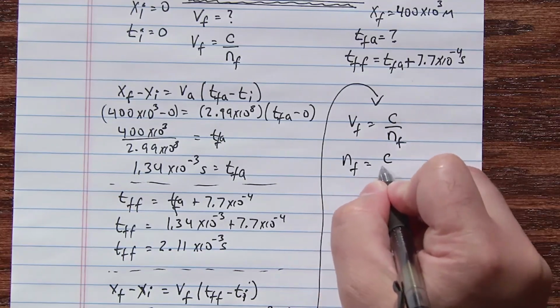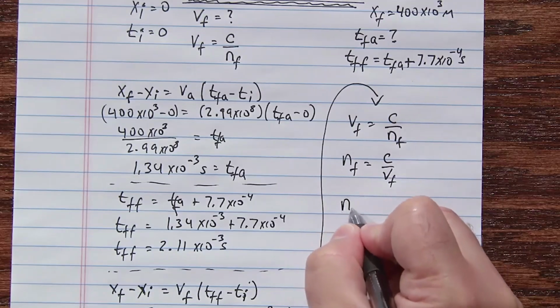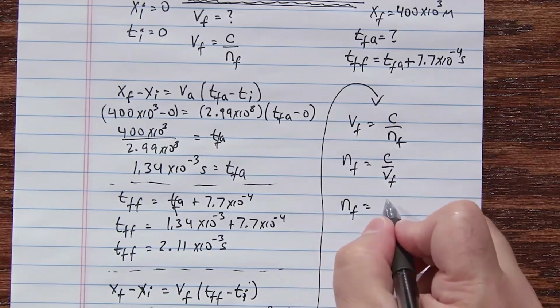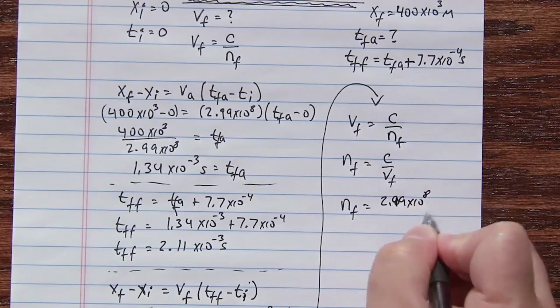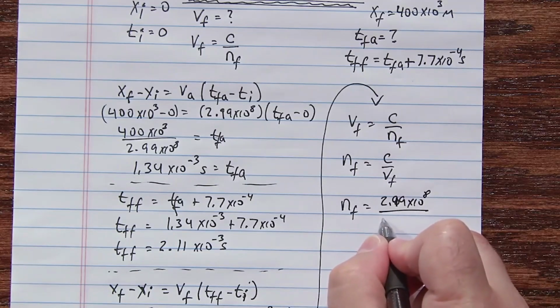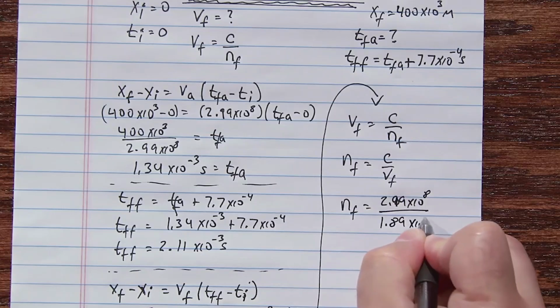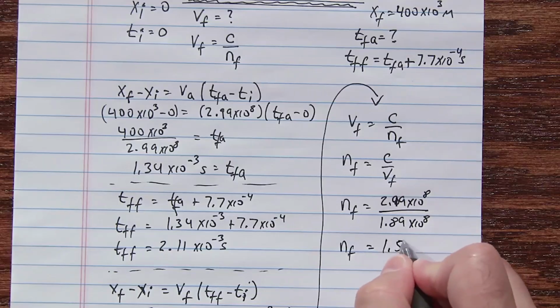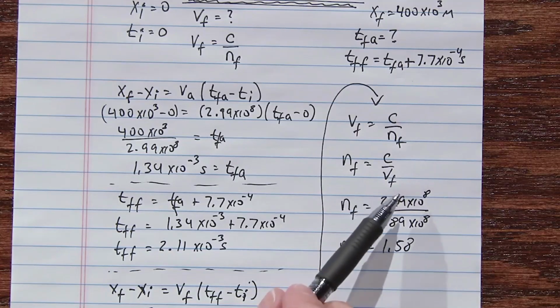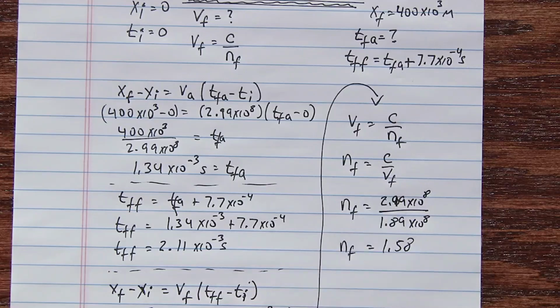N fiber is equal to C over V fiber, or 2.99 times 10 to the 8 meters per second divided by V fiber, 1.89 times 10 to the 8, which gives me 1.58, and it is a pure number because we have meters per second divided by meters per second.